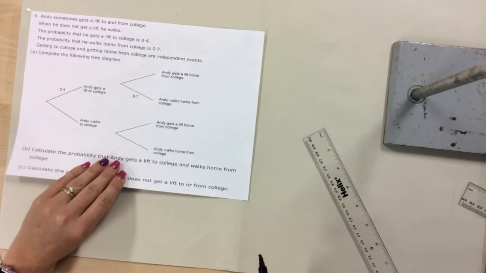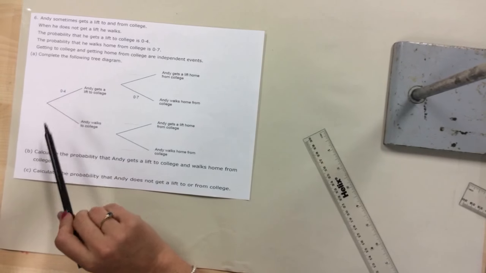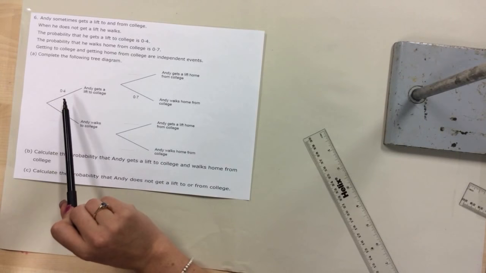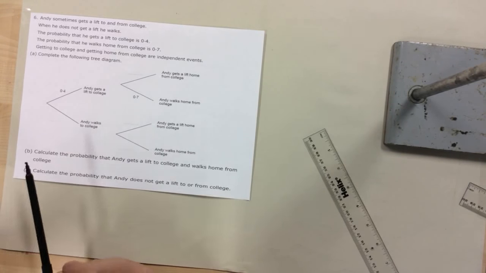Right, the next one is probability. So Andy sometimes gets a lift to and from college. When he does not get a lift, he walks. The probability that he gets a lift to college is 0.4, and the probability that he walks home from college is 0.7. So I can use this because I know that the chances of everything happening has got to add up to 1. Probability has to add up to 1.